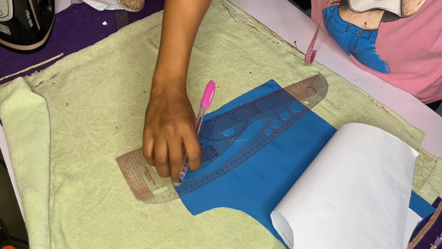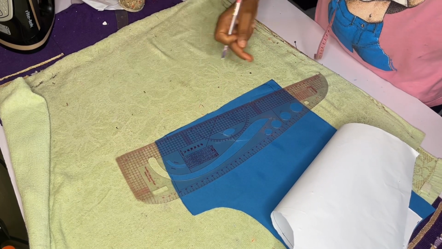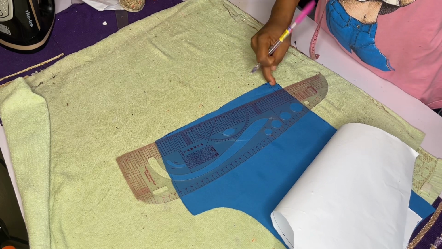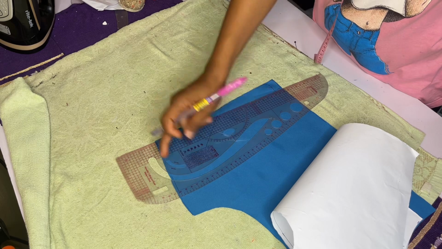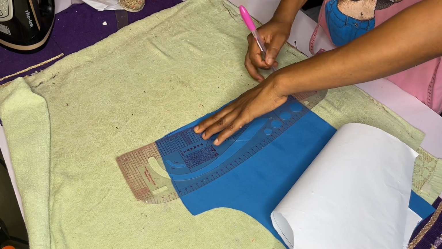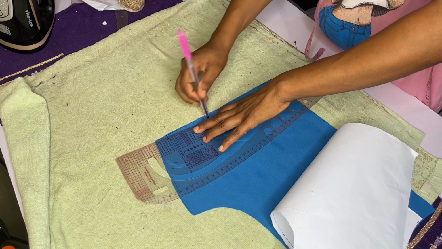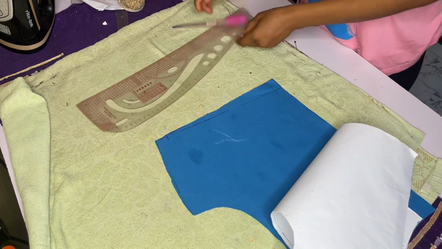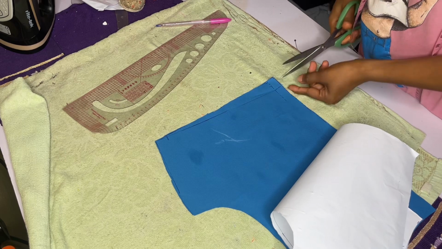So instead of taking the side so that it will correspond, sometimes I like to take it here. But if it's much, like 3 inches or 2 inches, don't try to take it here. Just take the side. So I'll just connect it back to the space. So I'll take away the 1 inch from here.